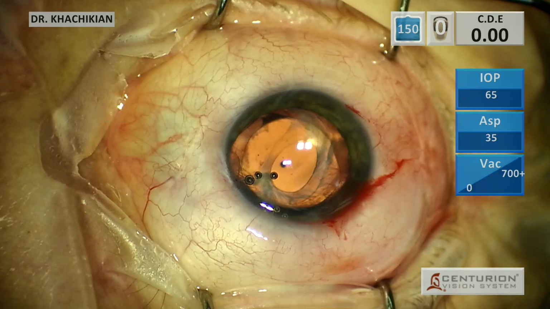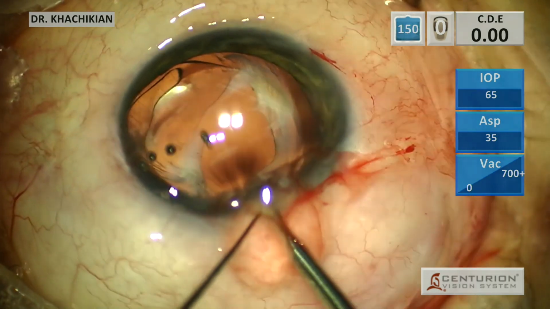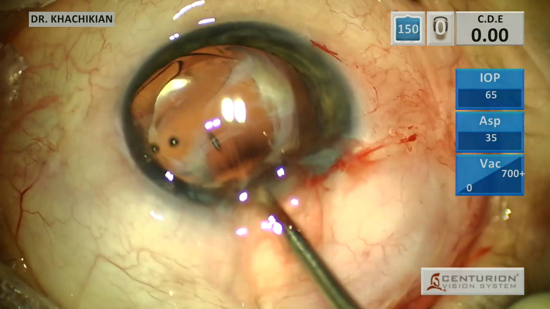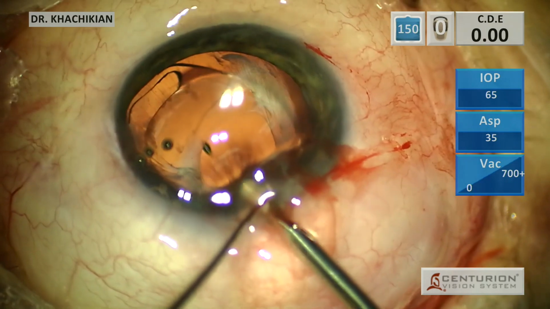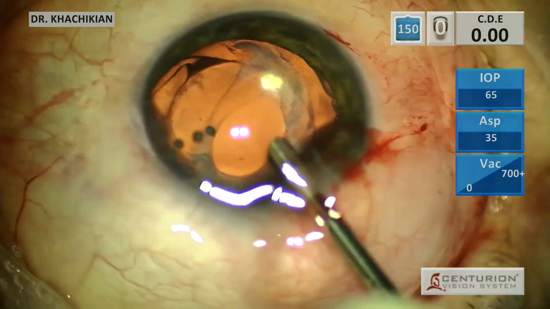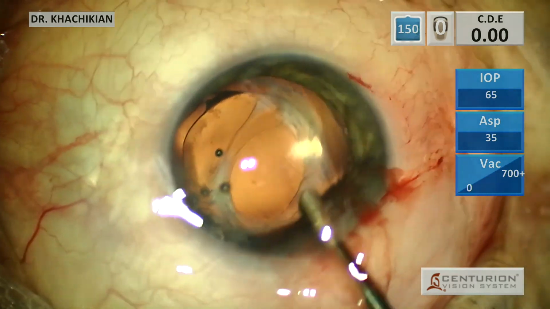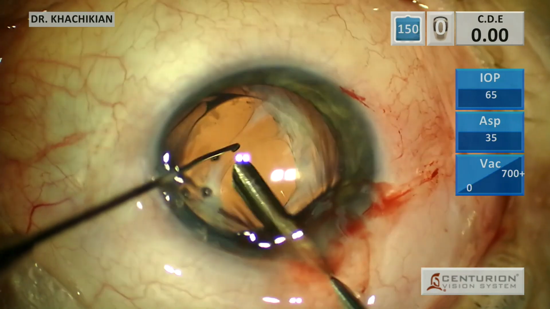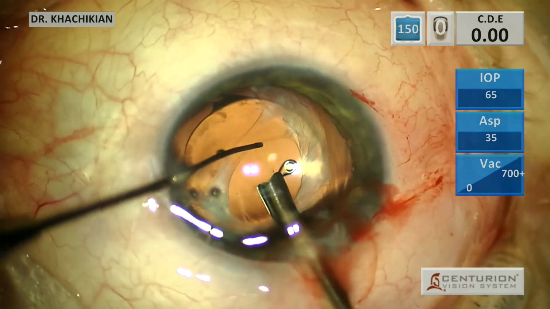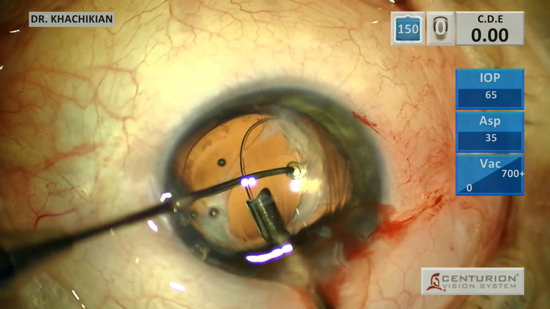In this particular case, I'm very concerned that the leading edge of that capsular tension ring is going to get caught. So as I do with the preloaded capsular tension ring, I use a Sinskey to hold the leading edge of the ring. That allows the remaining part of the ring to expand without a focal point that can get hung up.